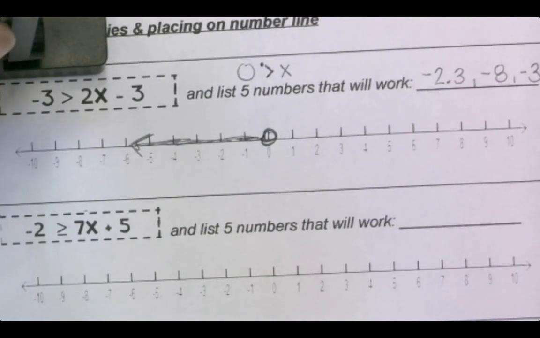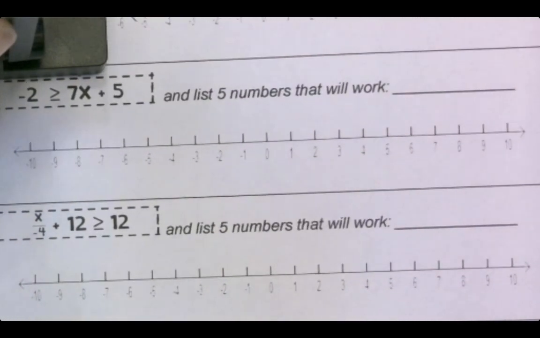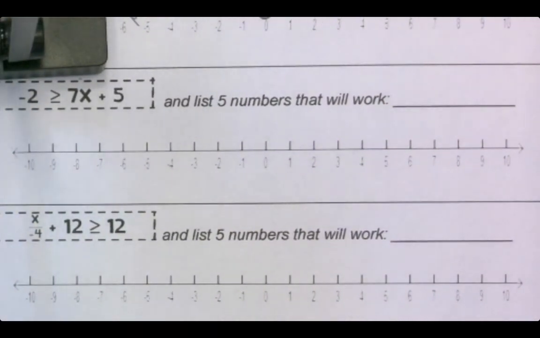Now, actually, I want you to solve this one. So I'm going to take a moment and I want you to solve this. Welcome back.